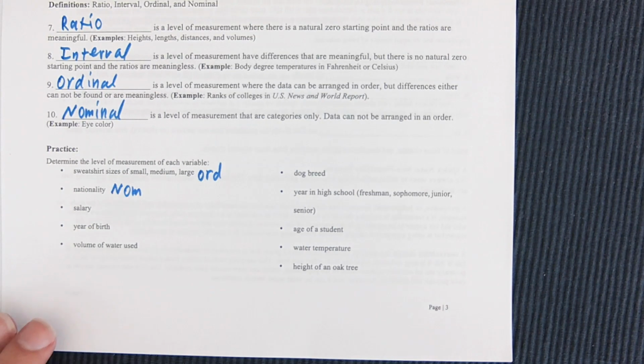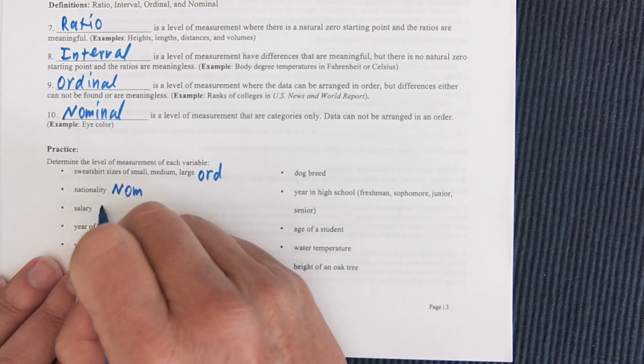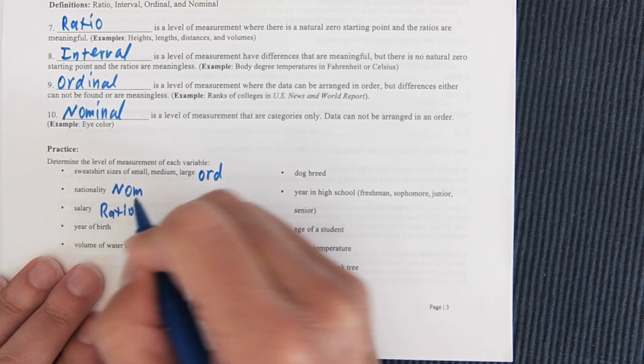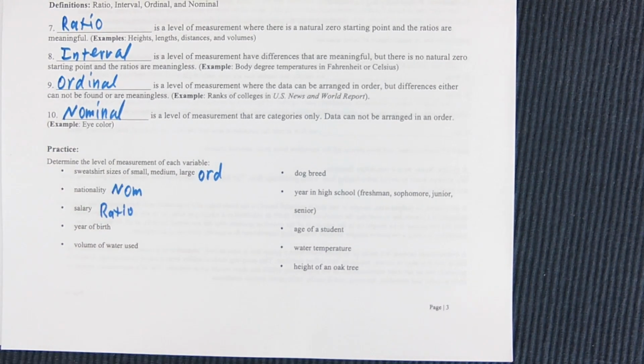Salary I mentioned before. Salary is definitely ratio, again, for the reasons I mentioned before. So you could make 2 times the amount of money that I did. You can make 3 times the amount of money that I do. And there's definitely a natural zero of $0.